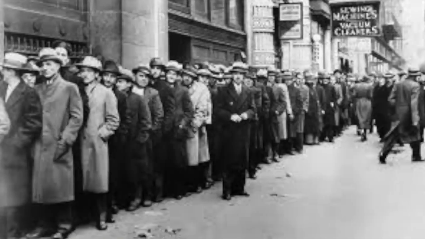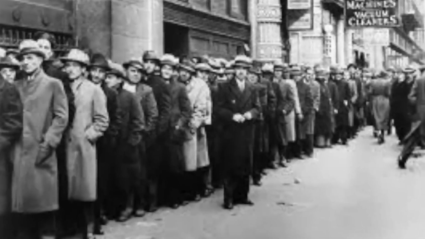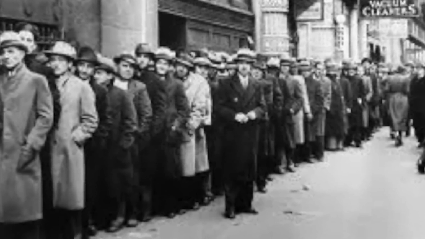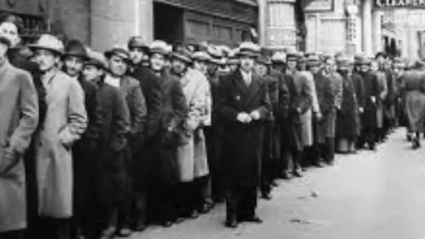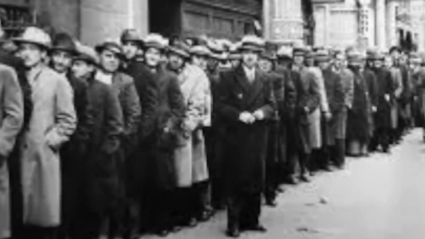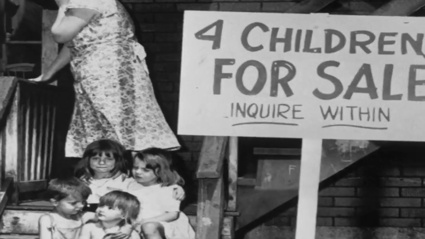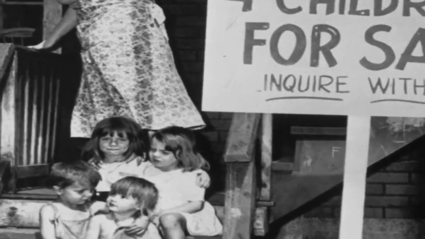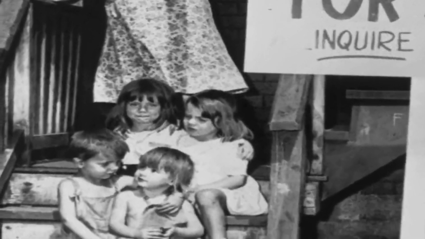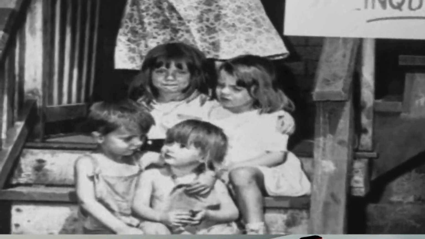So this is the United States when people were homeless, hungry, they didn't have jobs, okay, and they were ready even to sell their children to get food or anything else, right?